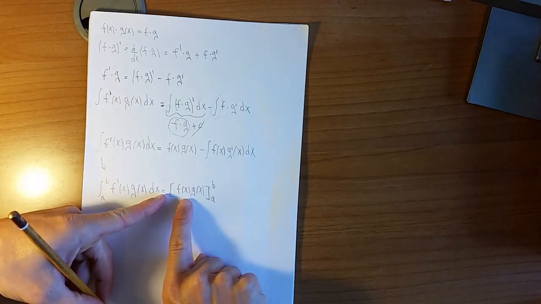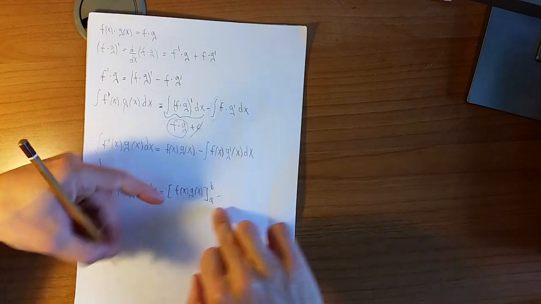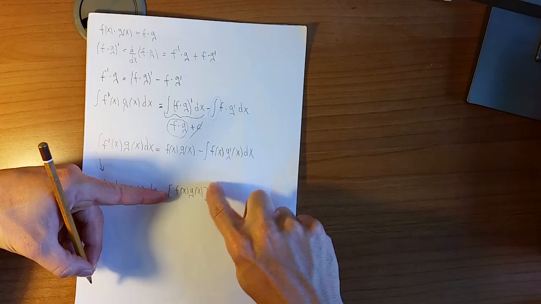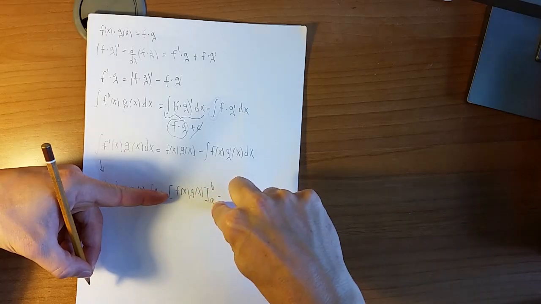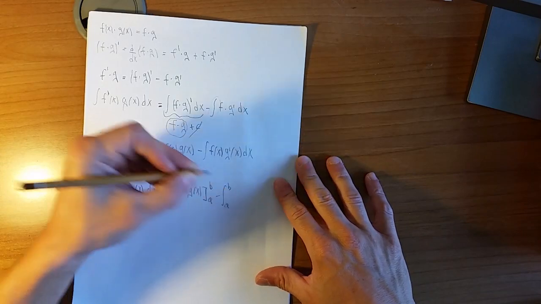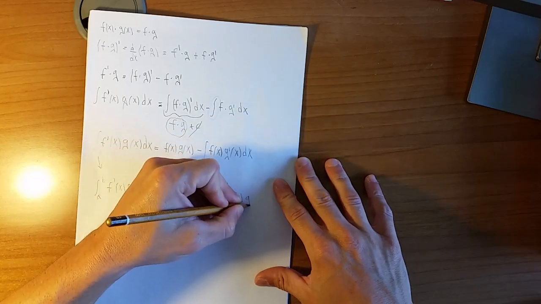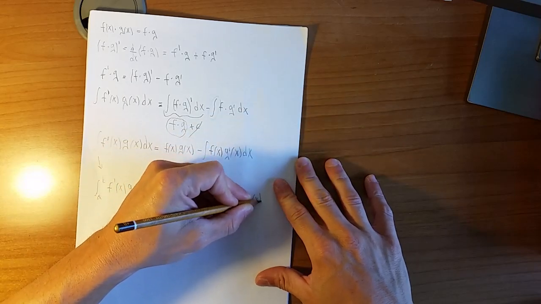So this becomes f of b g of b minus f of a g of a. These brackets indicate that you have to evaluate the function at b and then subtract the same result at a, minus the integral from a to b of f of x g prime of x dx.